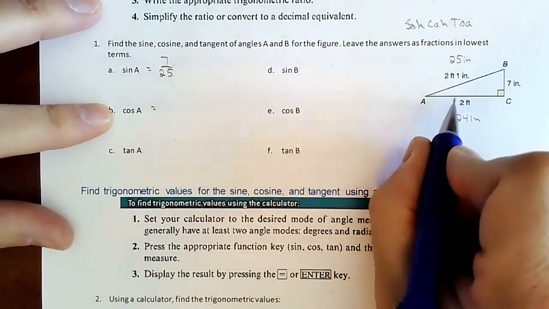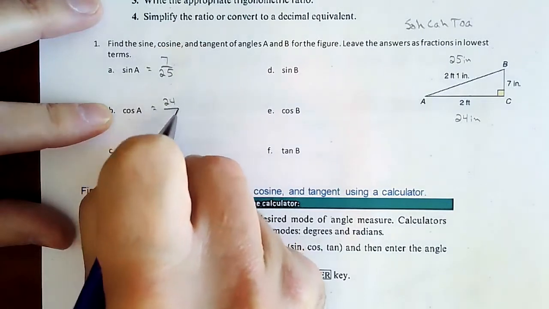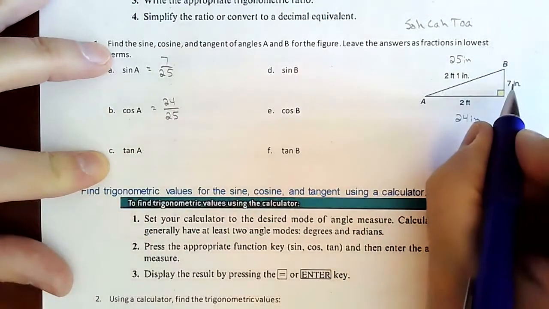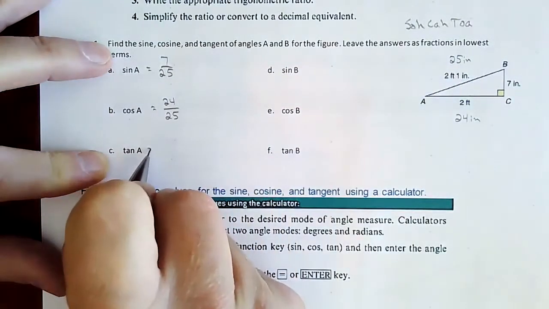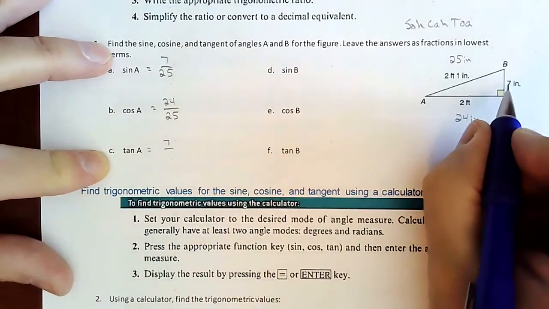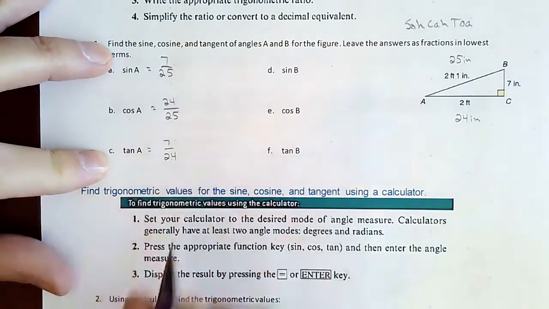Cosine is adjacent over hypotenuse: 24 over 25. And then tangent is opposite over adjacent. So we're not looking to do anything right now other than, are we comfortable setting up our fractions?